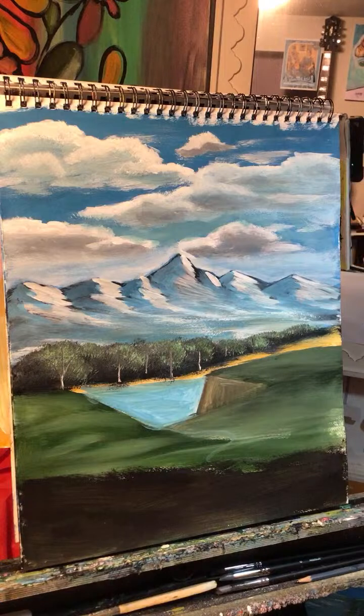I'm going to do some rocks now. I think I need to lighten this up though first. So I'm going to use a little brown and yellow ochre.